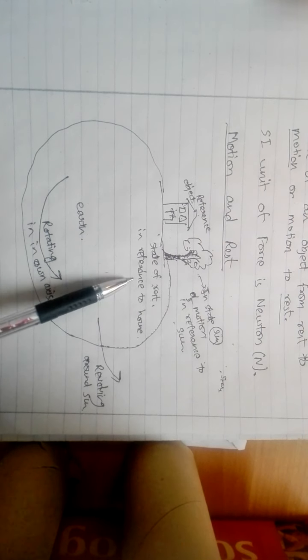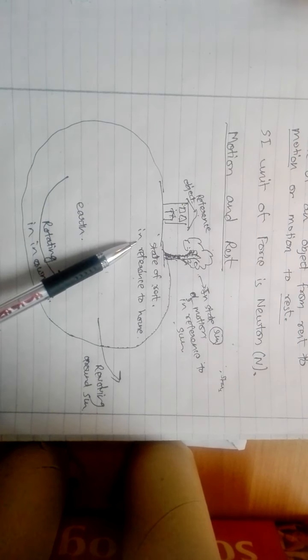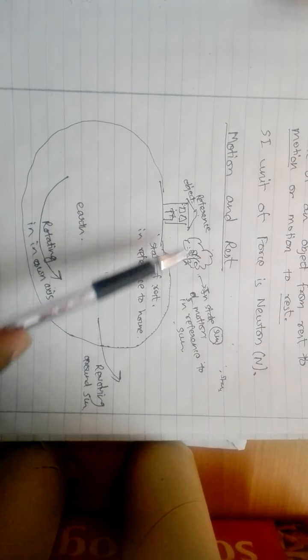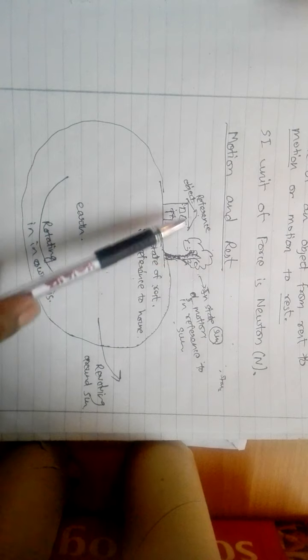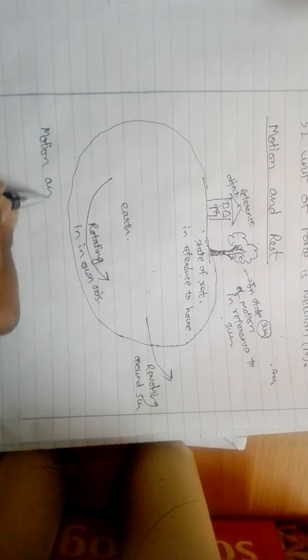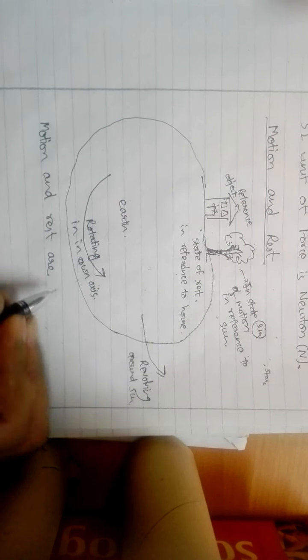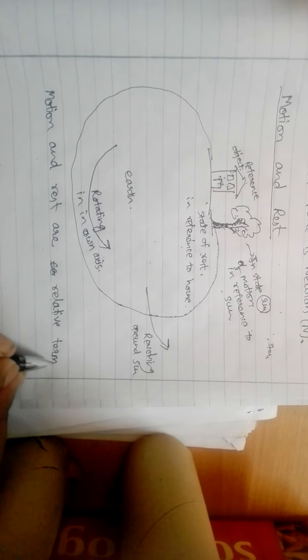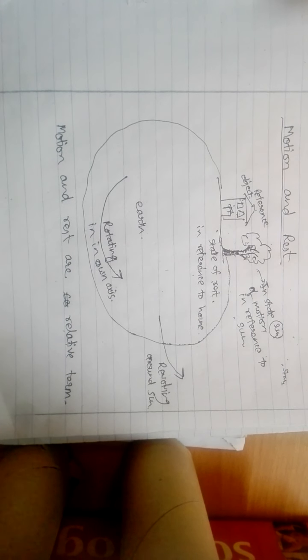Now see, it shows that the same object can be in state of both rest and motion at the same time when different points are taken as reference. So the tree is in state of rest when the house is taken as reference, and it is in state of motion when the sun is taken as reference. So motion and rest are only a relative term. Relative term means without comparing it to another object, we cannot tell whether an object is in state of rest or motion.